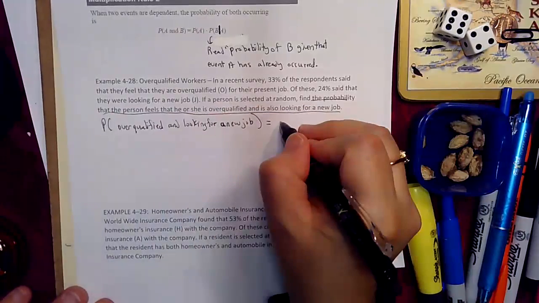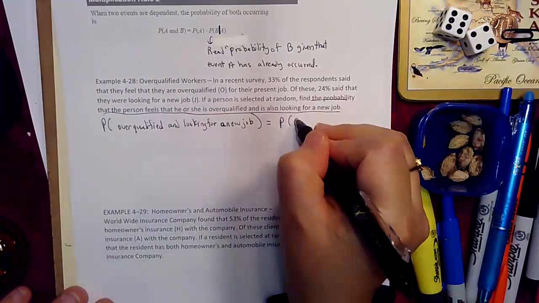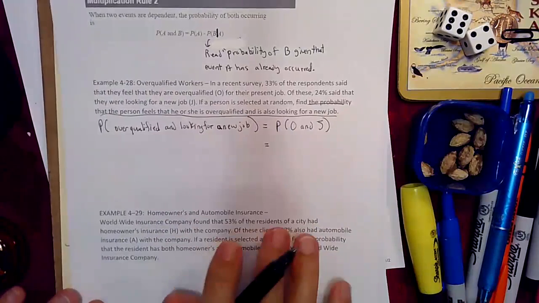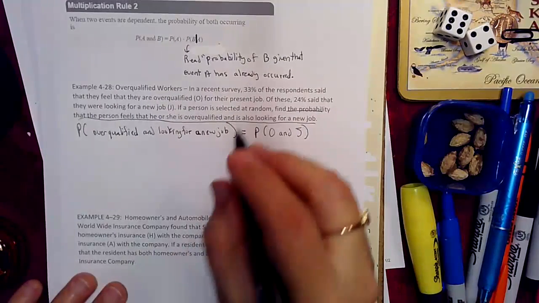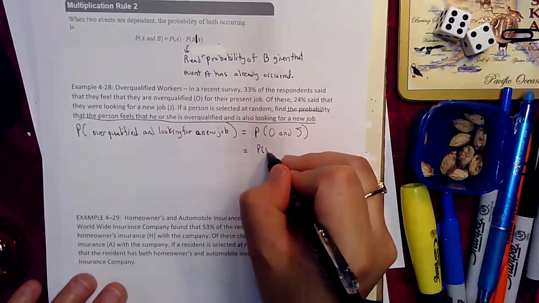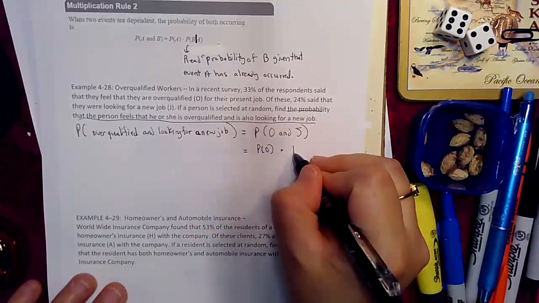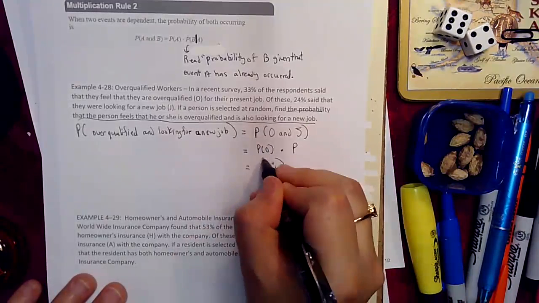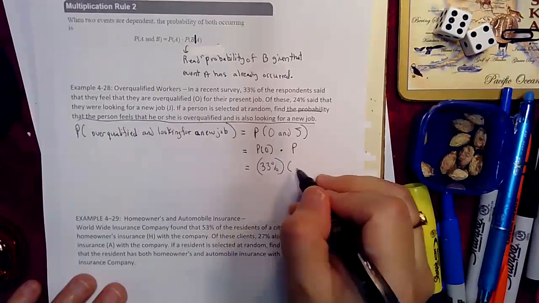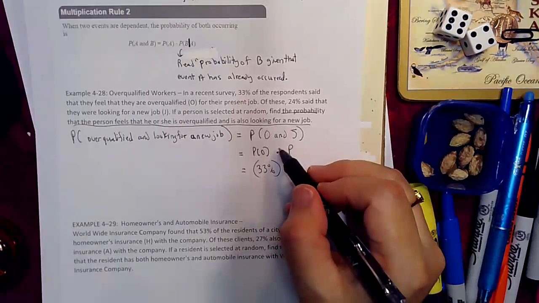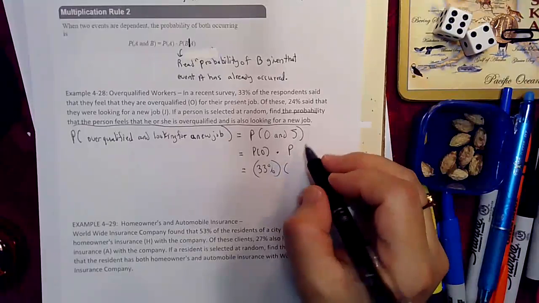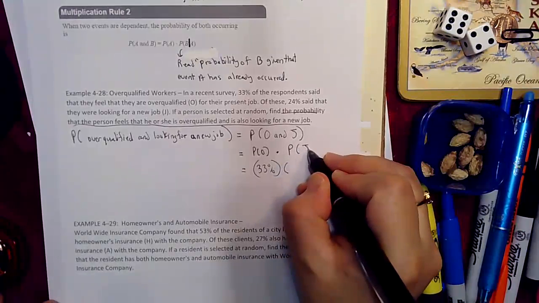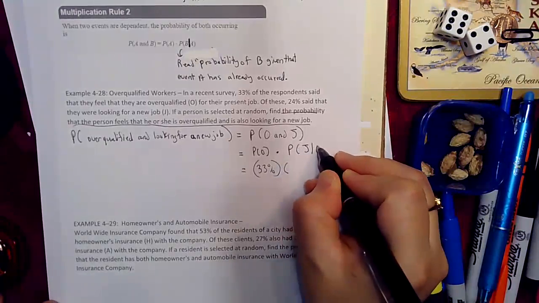So this is going to be the probability of O and J. We have the probability of O, which was the 33%, times the probability of the second event, J, given that the first event O has already occurred.